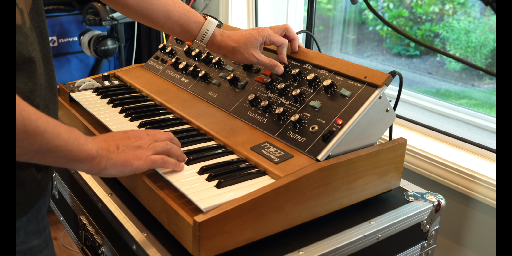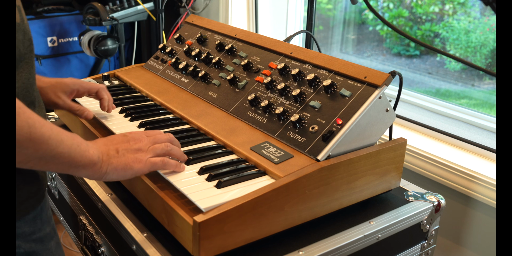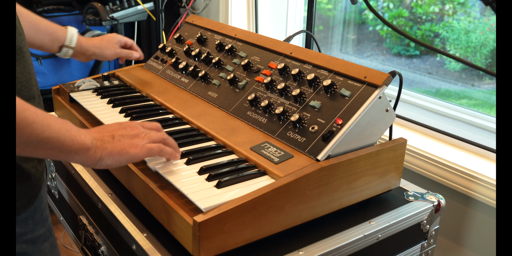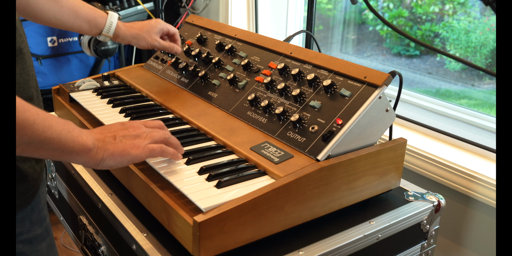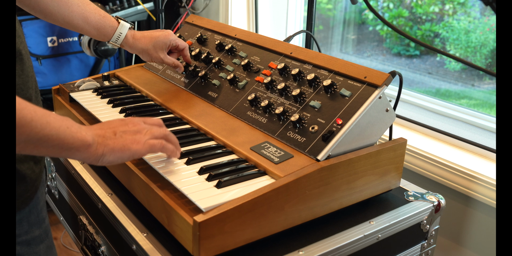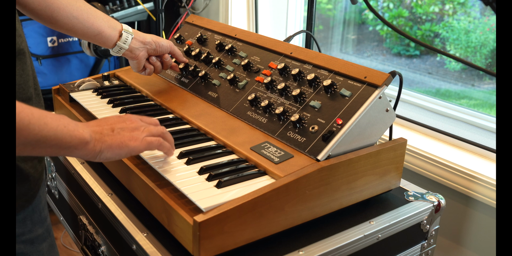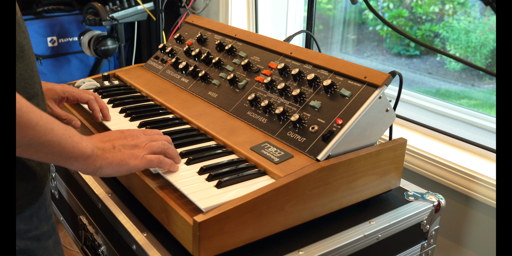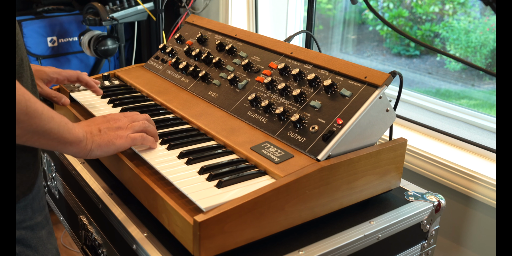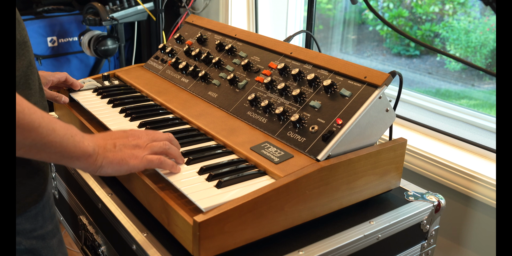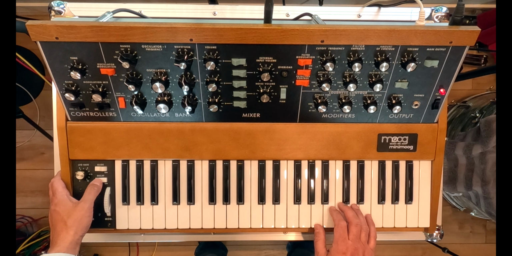Pull down the filter. Very cool. Super gritty.